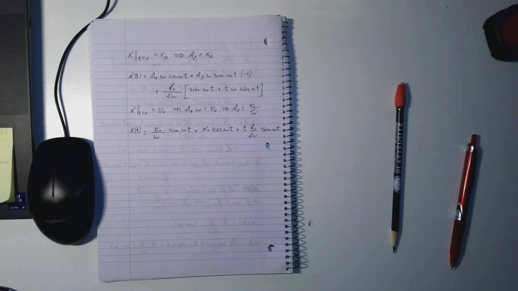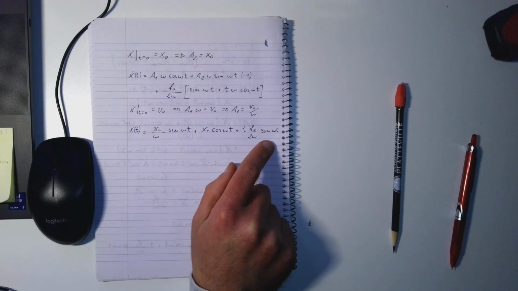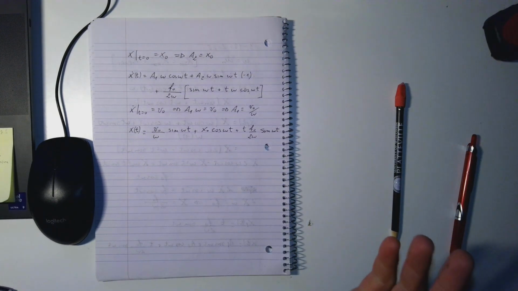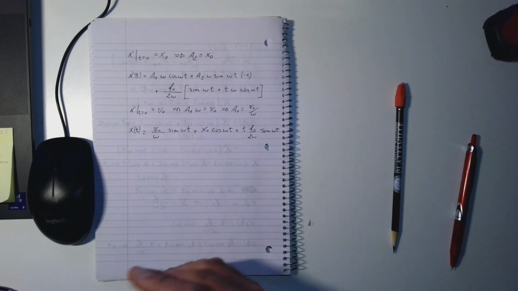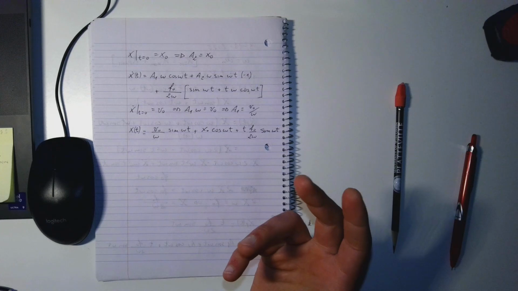Okay, now we come to the most interesting and most important part of this discussion, because now we can plot this function, assuming that we know a certain value of initial velocity, a certain value of initial position, and what kind of external force we have.